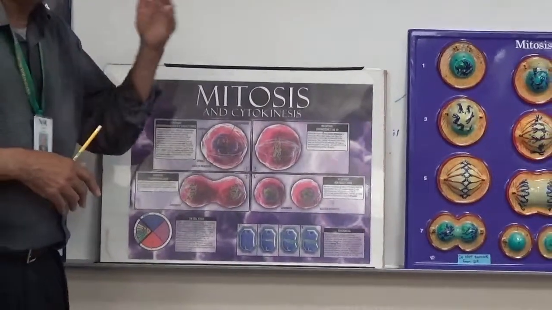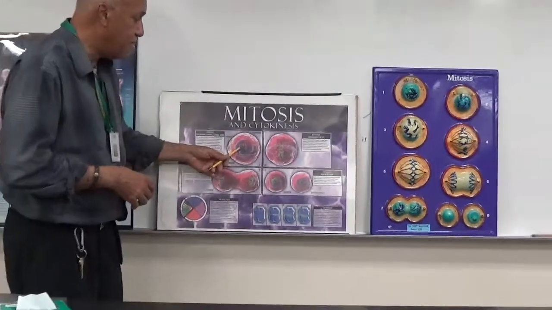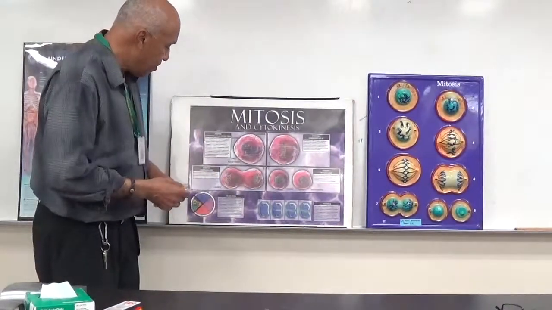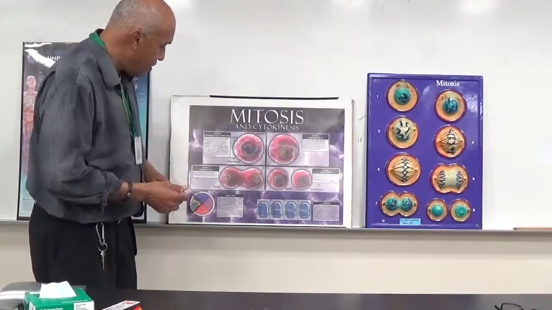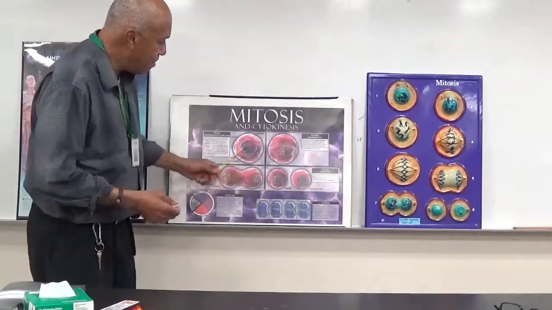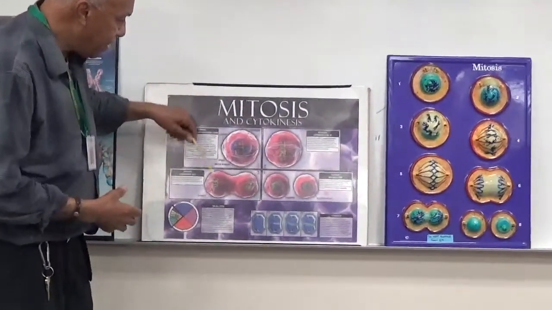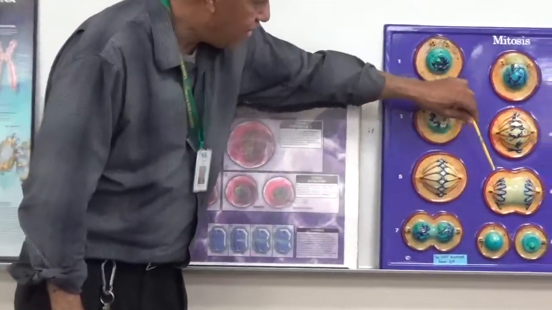Metaphase. On one side of metaphase is prophase, and on the other side is anaphase, where they migrate. And then you have telophase. This looks like it's kind of missing one. This is in the middle, and you don't really see the anaphase, like here.